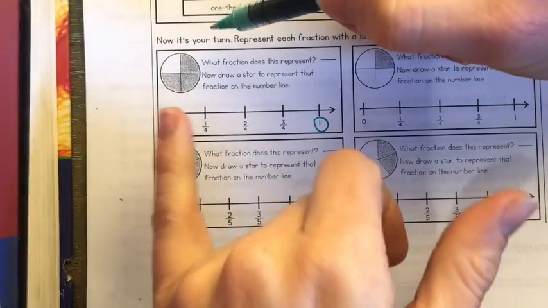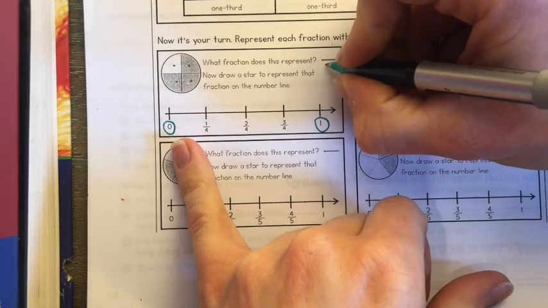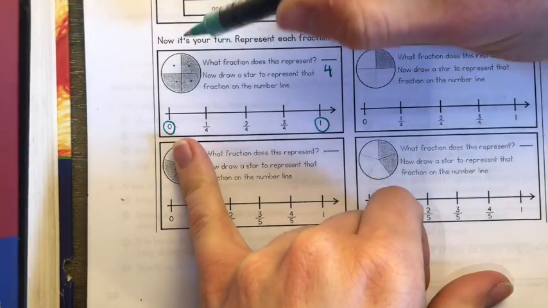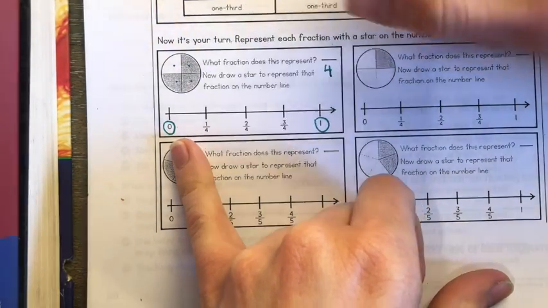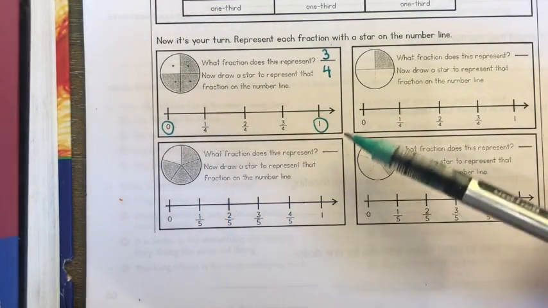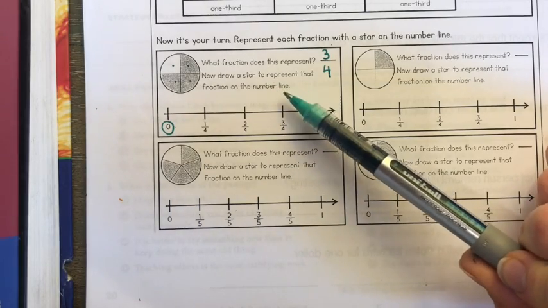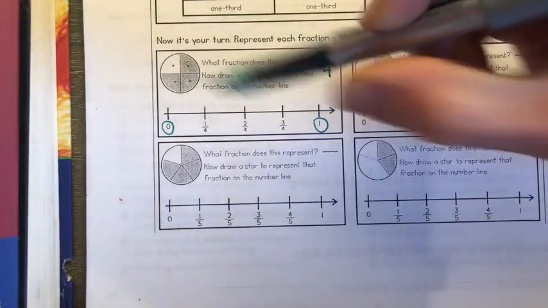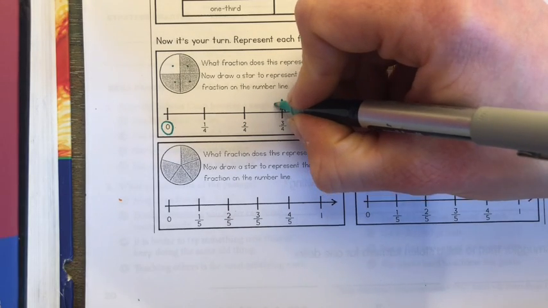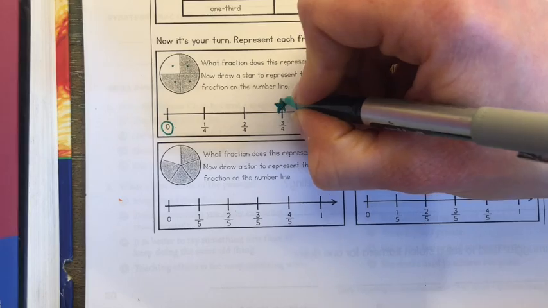So let's look here. We've done this. We have 1, 2, 3, 4 pieces. And how many are shaded? 1, 2, 3 are shaded. Okay, so we've done this. Now we've got them on a number line. Draw a star to represent that fraction on the number line. So 3 out of 4, it's right here. 3 out of 4, there's my fancy star.